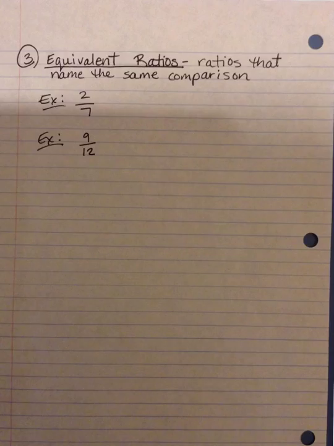Okay, when looking at ratios, we also need to be able to recognize when we have equivalent ratios. And equivalent ratios are ratios that name the same comparison. So go ahead and write that definition down. And then for the examples, we're going to do 2 examples. But before we do those, I want to talk to you a little bit about it.